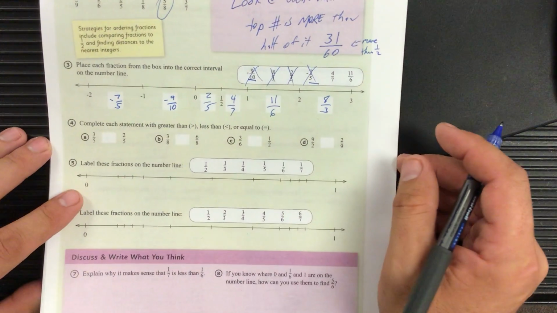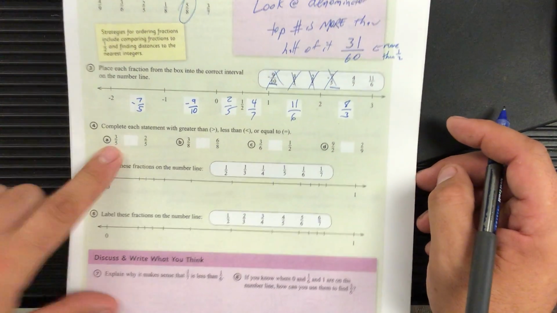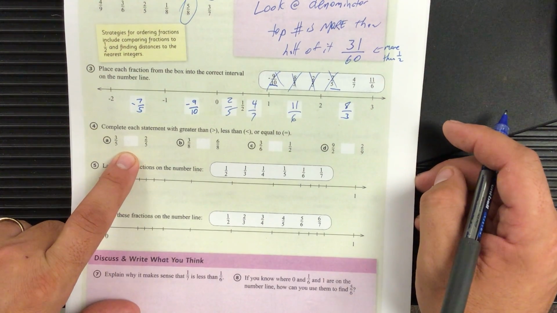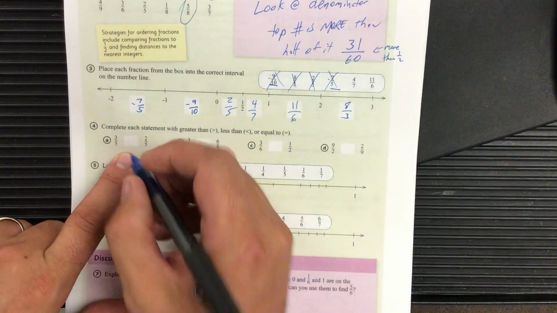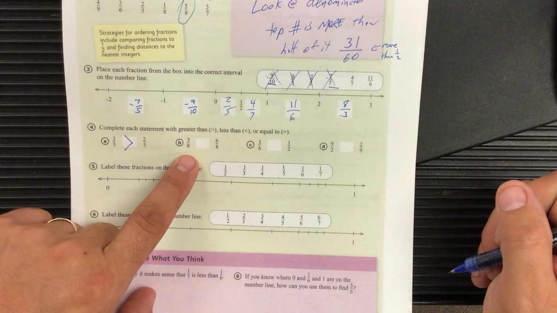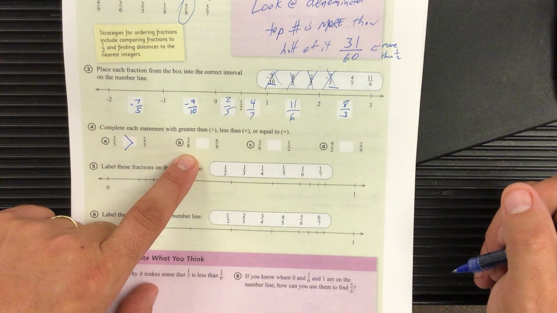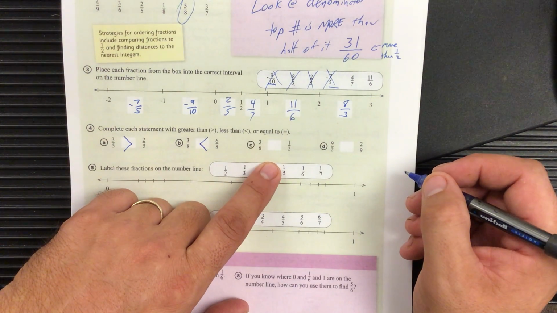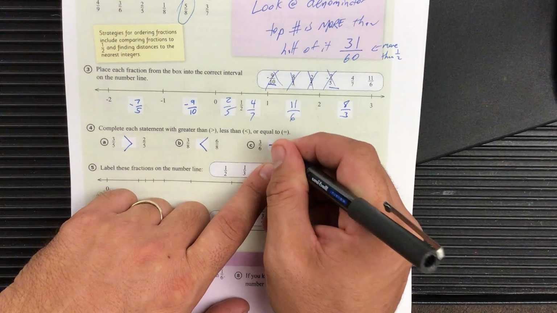Problem number 4, which one's bigger? The first 2 should be easy. 3 over 5 or 2 over 5? Which one's bigger? 3 over 5. Denominators are the same. Just look at the top number. 3 over 8 or 6 over 8? 6 over 8. Next one's a little tougher. 1/2 or 3/6? They are equal.